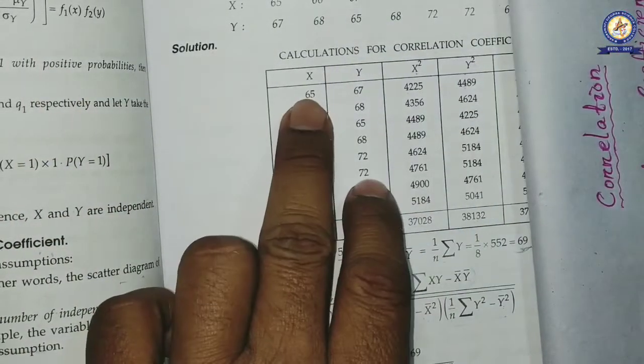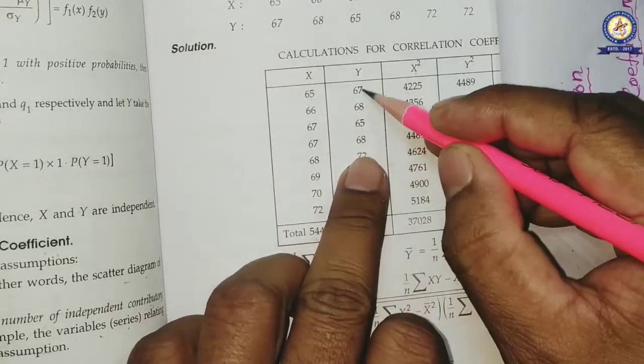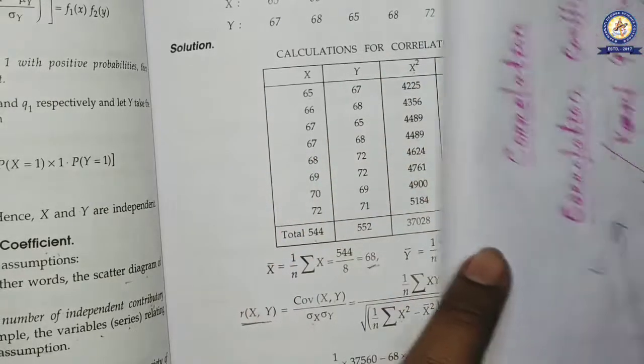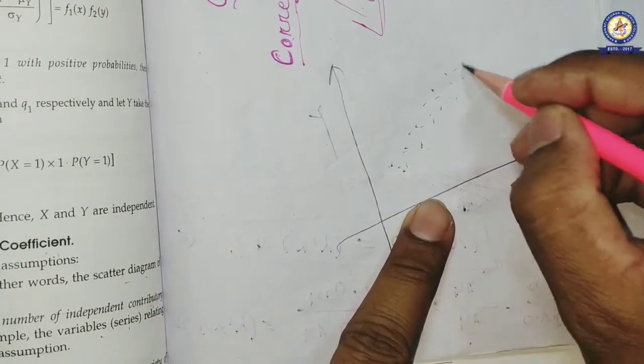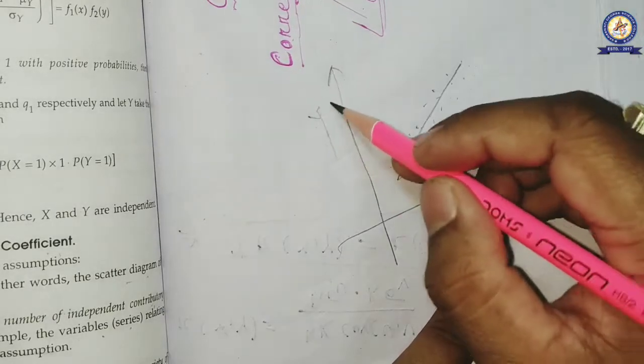See here, x value is 65, then x value is 68. It is not uniformly increased, not uniformly decreased, all the y values as compared with x. But however, you are going to get this scattered data. That means averagely, when x increases, y increases.